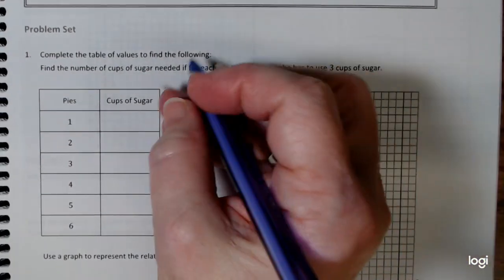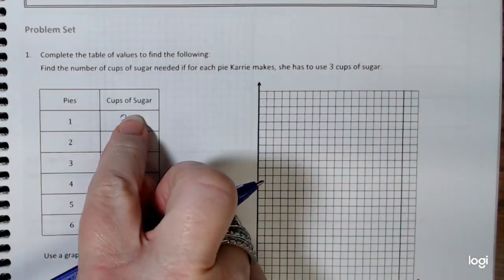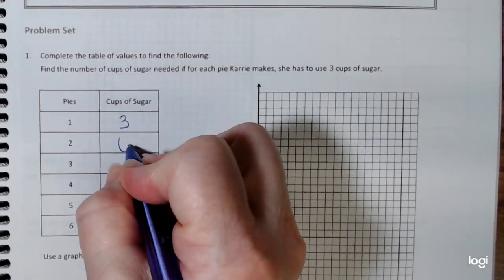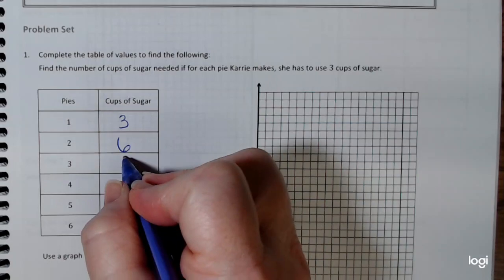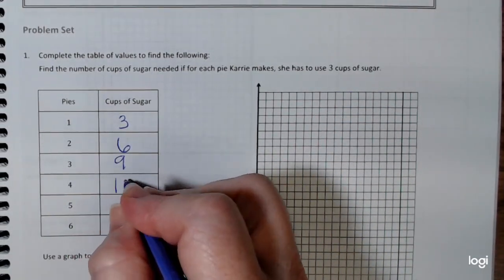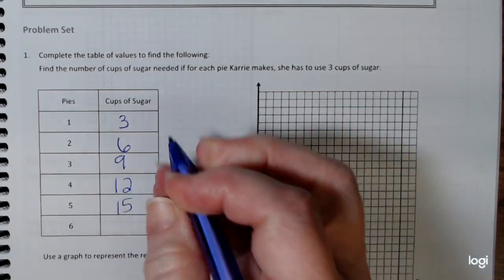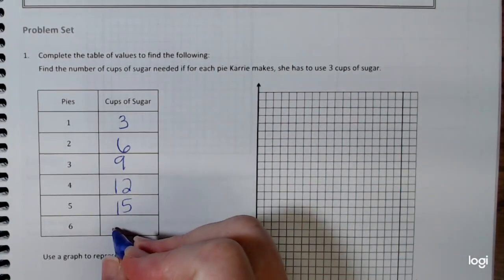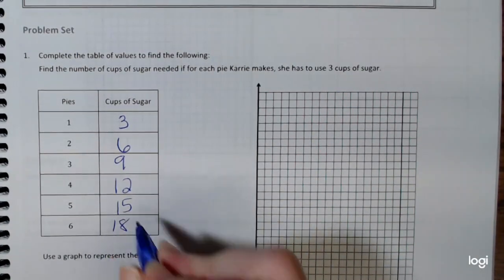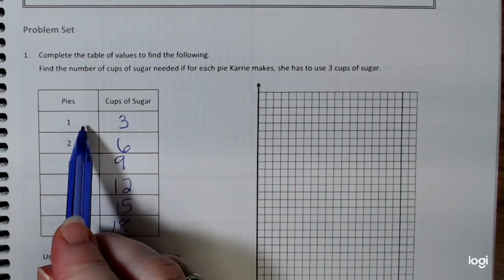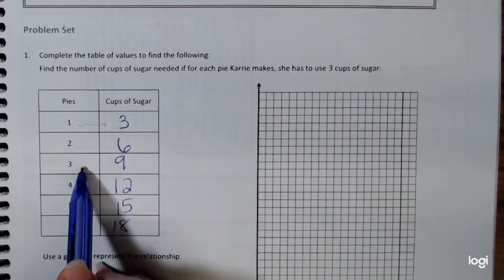So 3 cups of sugar for 1 pie. So then I would have 6, 9, 4 pies gets 12, 5 gets 15. So I'm counting by 3s, as you can see, going down. And it looks like from here to here, I'm multiplying by 3.